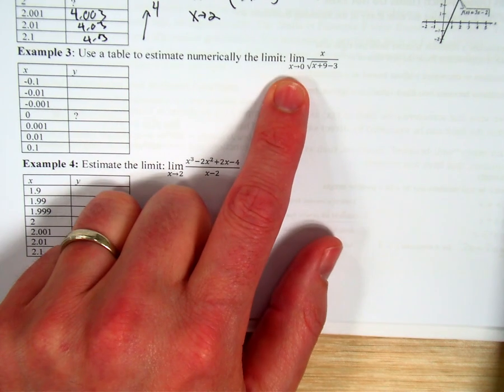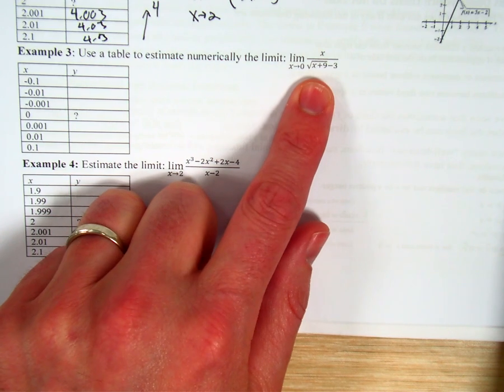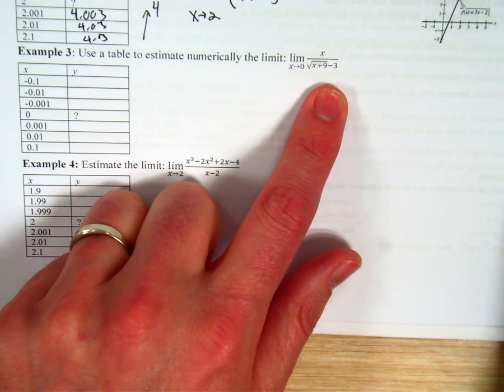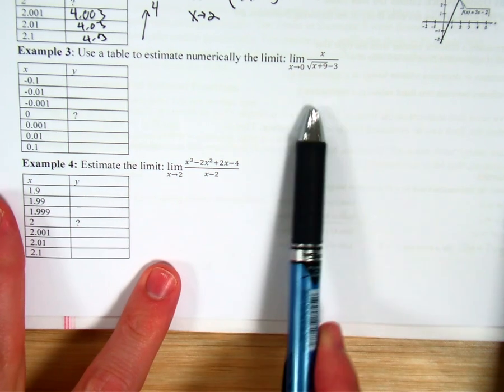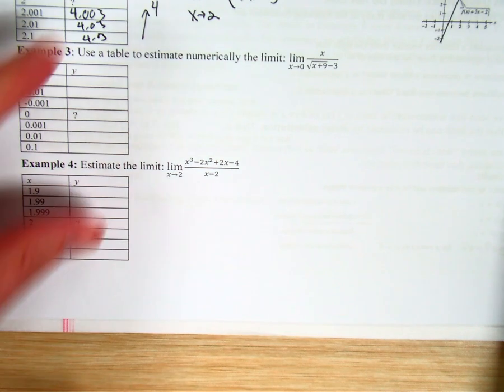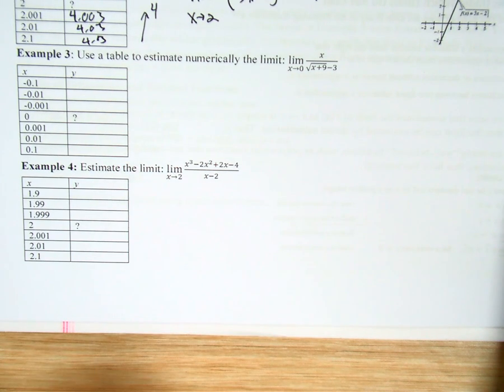And you can't just type in 0 this time, because 0 plus 9 would be 9, and the square root of 9 would be 3, and 3 minus 3 would be 0 on the bottom. Okay? So this is where this comes in handy. Let's have you push pause and fill in that table.